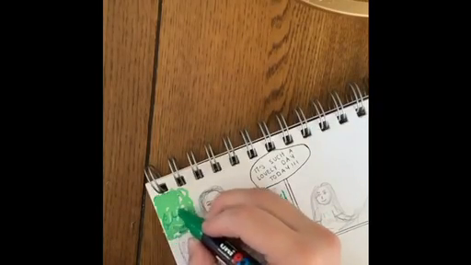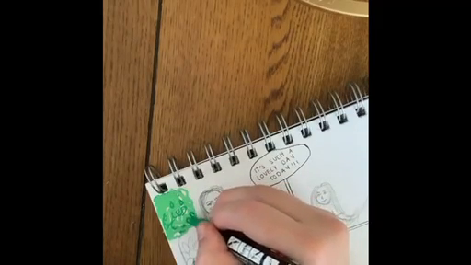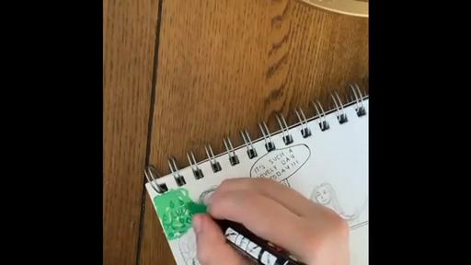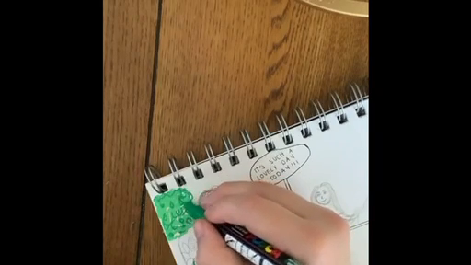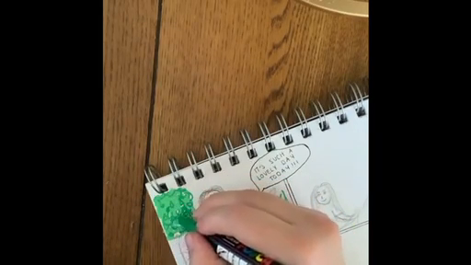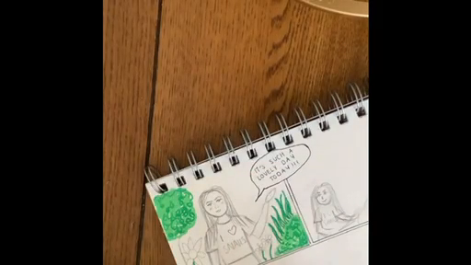Starting to draw the plants. So I'm doing the tree as well with the darker green, and then going with the lighter green on top.